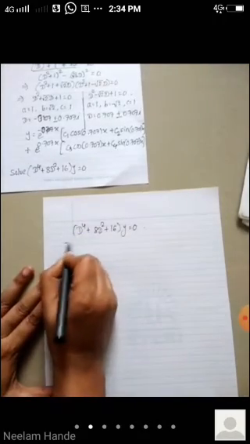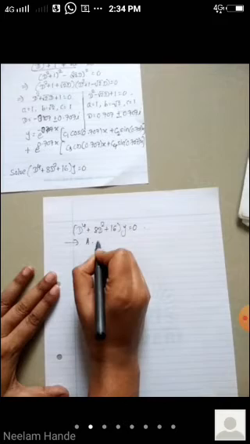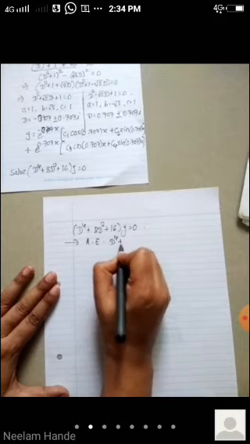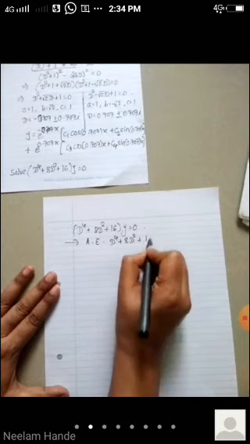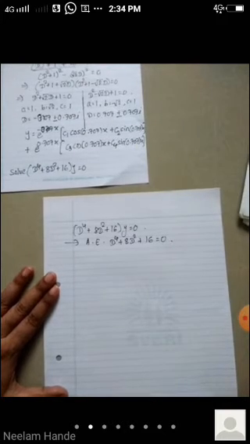Then we have to write the auxiliary equation for this. So the auxiliary equation is D raised to 4 plus 8D squared plus 16 is equal to 0. Now tell me how to solve this.